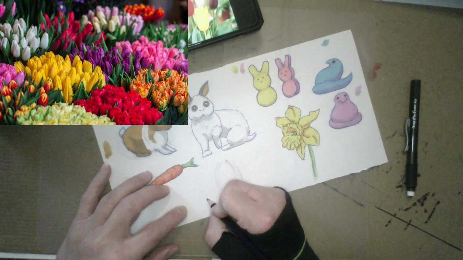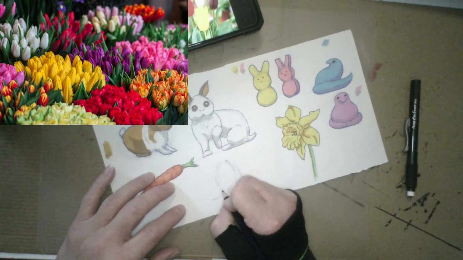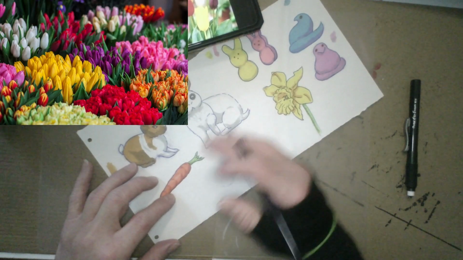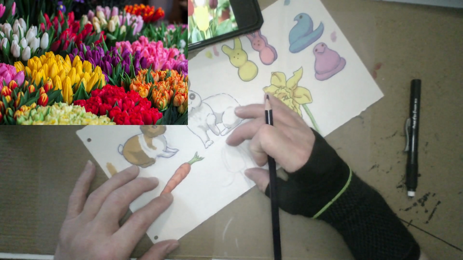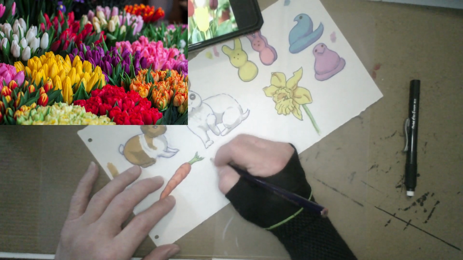So just for some variety, I could try to make one vary the size of the closed flower.